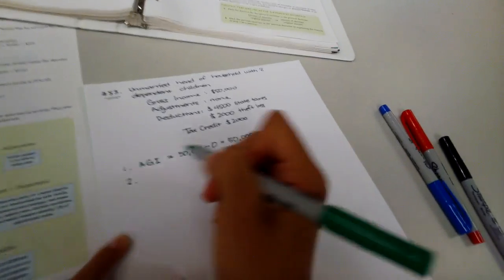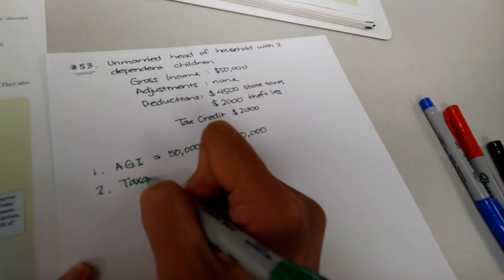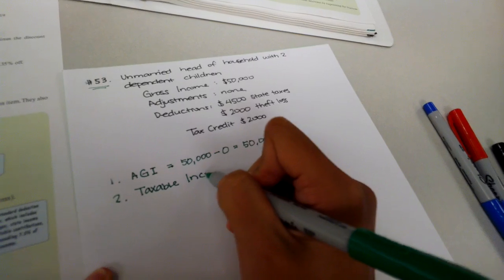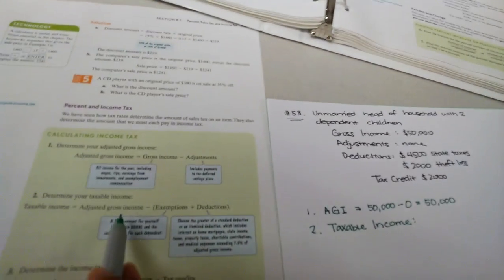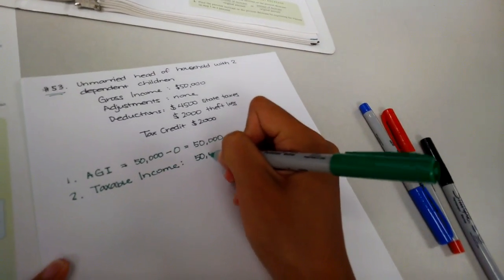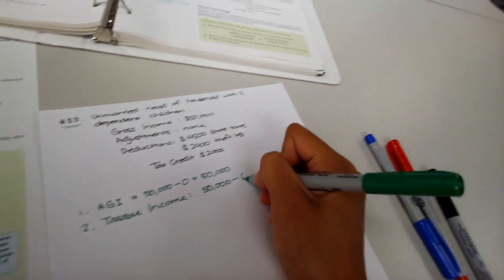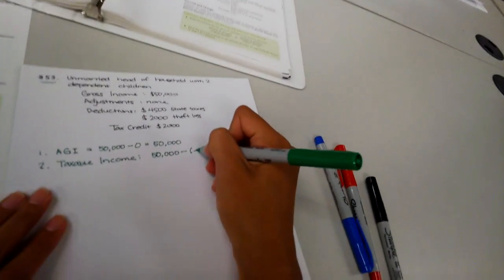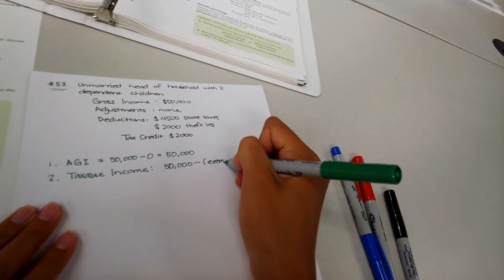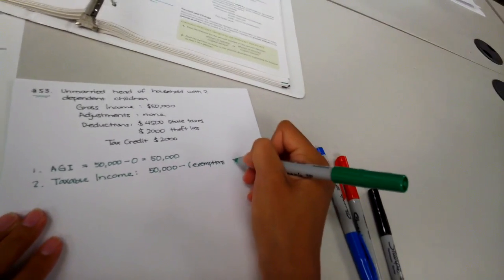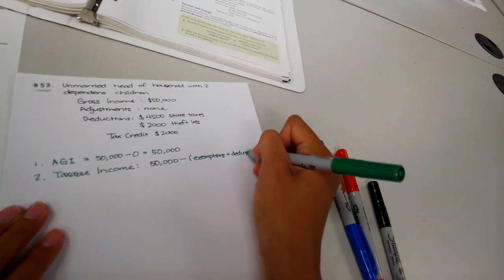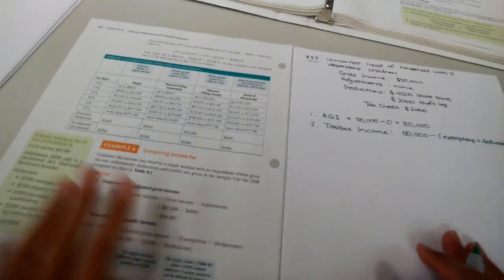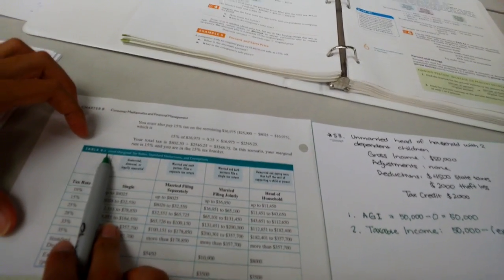The second step was to determine the taxable income. Right? And the way we do that is we take our AGI and we subtract out exemptions and deductions. So our AGI for this person is $50,000, and we take out exemptions and also deductions. So we'll talk about that part. So let me, for now, write exemptions plus deductions. Okay? So we're going to look at the tax table. So this one, let's see, it's from 2008.